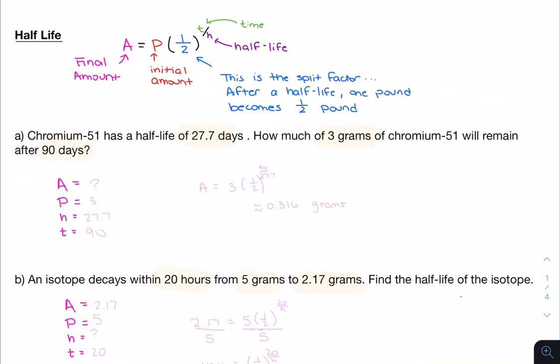But let's actually apply it. So in the first example, we have that chromium-51 has a half-life of 27.7 days. It says how much of 3 grams of chromium-51 will remain after 90 days. So let's fill in the given information that we know. Since the question states how much chromium will be left, we know that we are looking for a future value. And our principal amount is 3, so we have 3 grams in the first day and after 90 days. So our T is 90, and our half-life we know is 27.7.